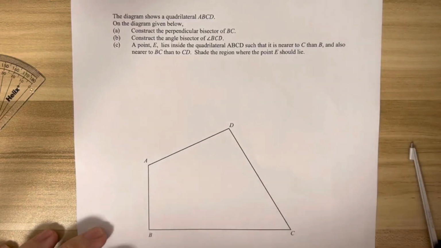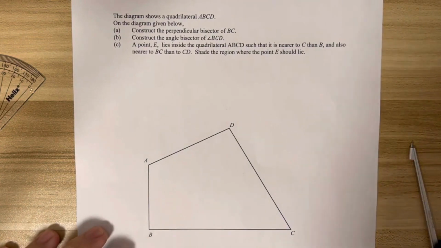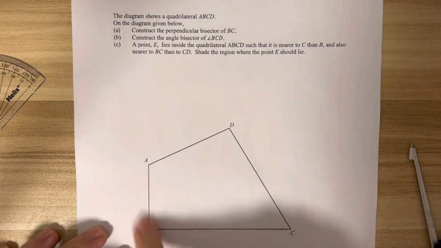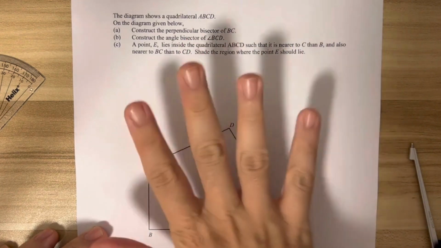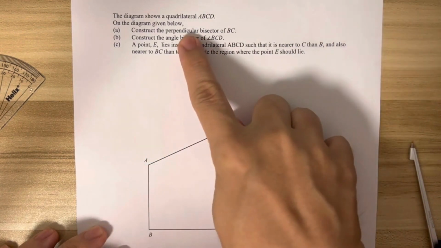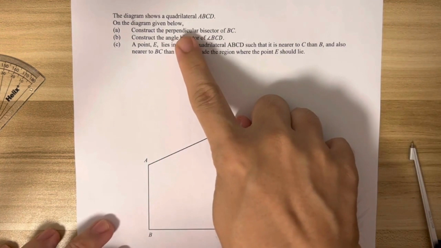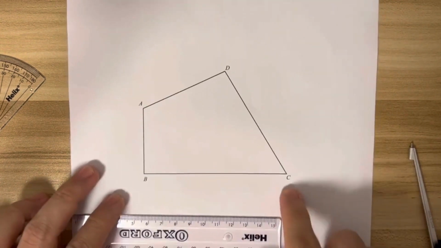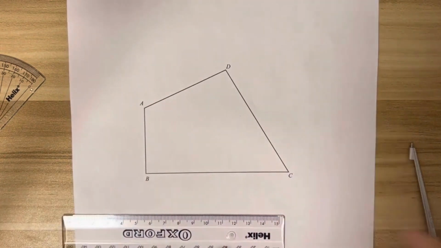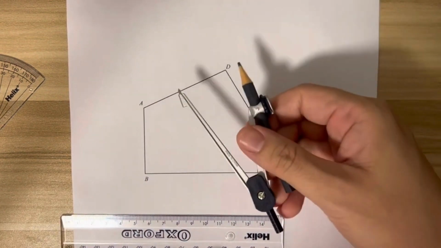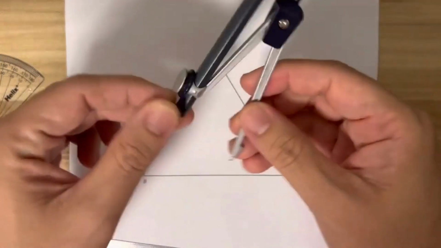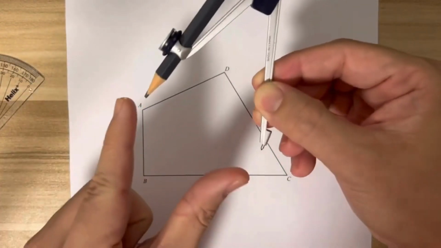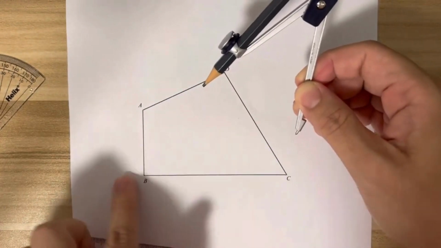Hello everyone, welcome to this video where we are given a quadrilateral ABCD. And on this diagram itself, there are many things that we are going to construct. The first will be the perpendicular bisector of BC. So I'm going to focus on the line BC. Taking out a compass, to draw a perpendicular bisector, we need to make sure that this distance here is more than half of this line.